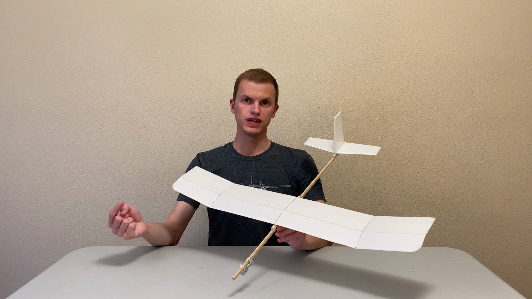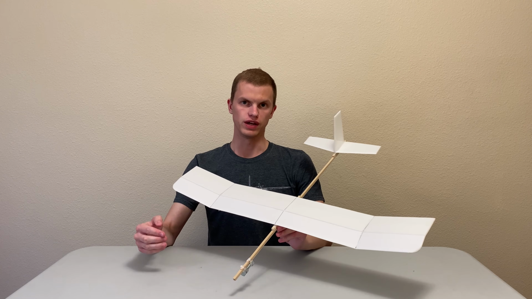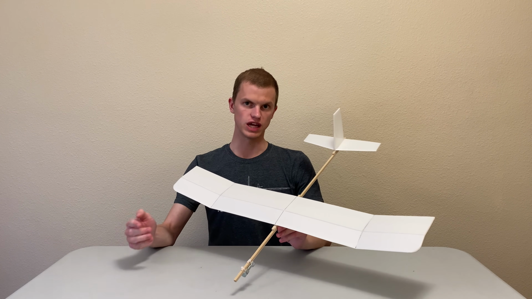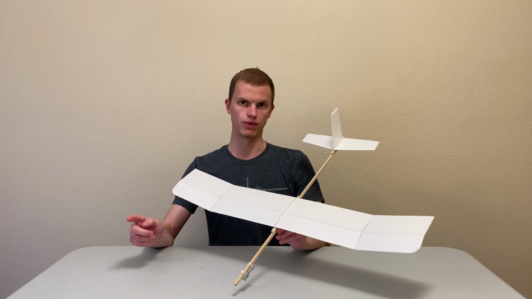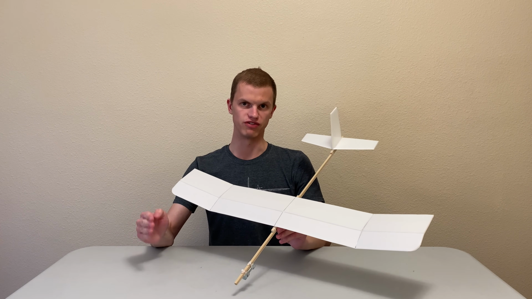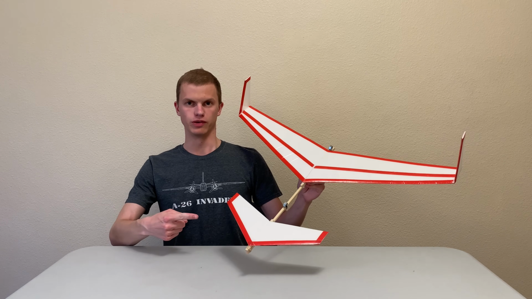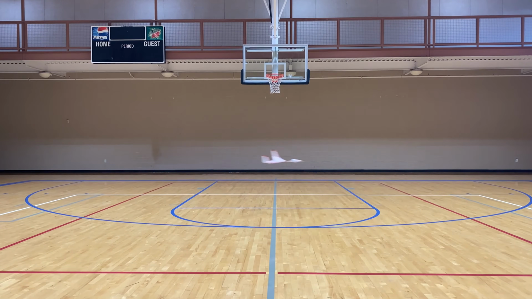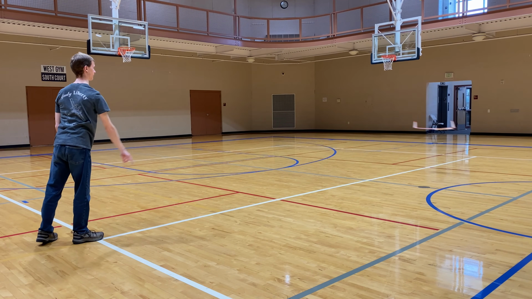When we built this plane in the last video, I told you that it should weigh somewhere between 90 and 120 grams. That's because I wanted it to have a wing cube loading somewhere between 3 and 4. This is an example of a plane that has a wing cube loading of 2.5. It flies slow and feels very floaty.